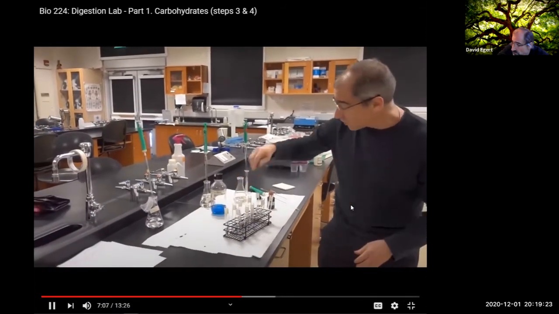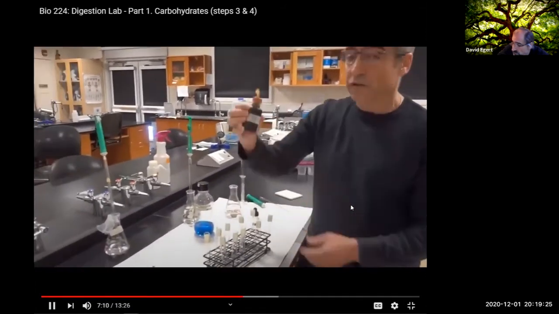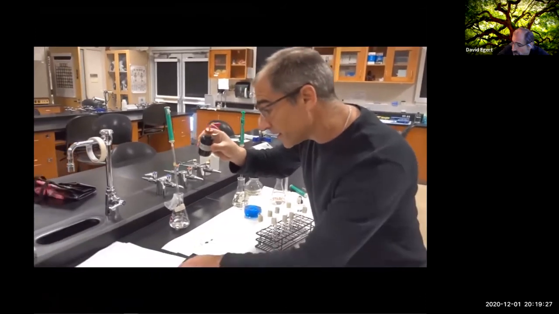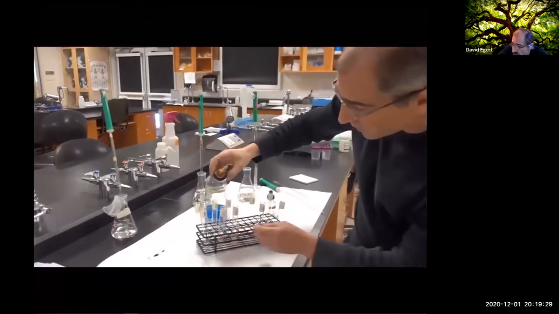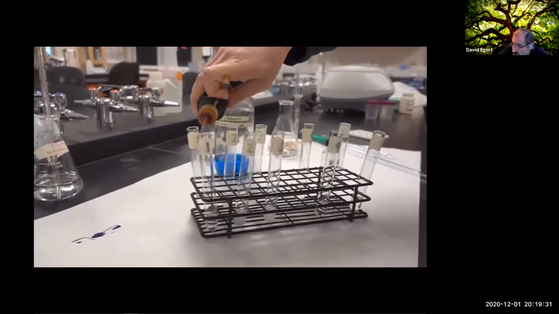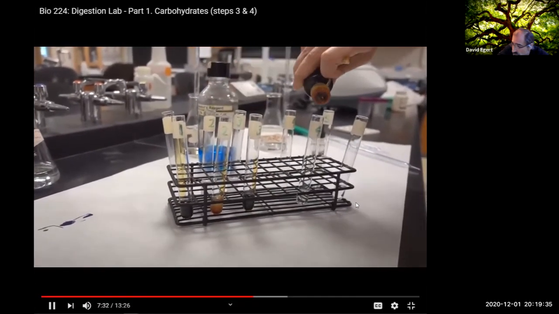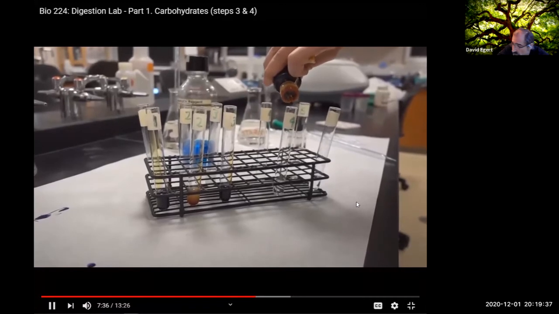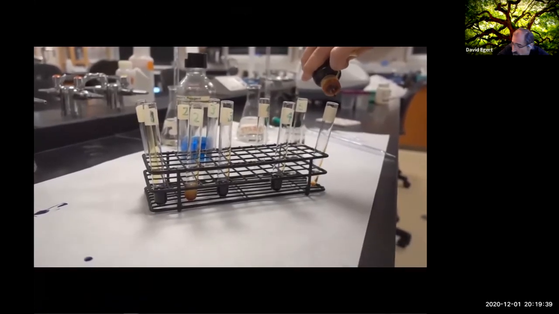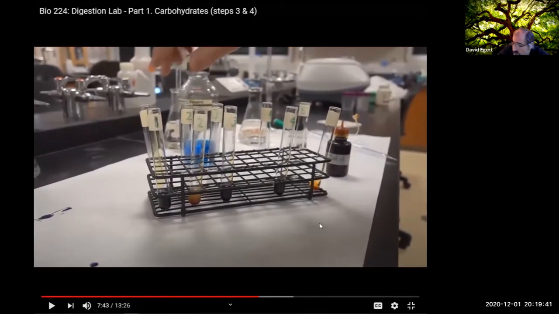So we can start with the test for starch. We use this iodine, 3 drops, we say. 3 drops of iodine. So I'm going to put 3 drops in each of these tubes. 1, 2, 3. 1, 2, 3. 1, 2, 3. Well, that's not good. Oh, that's good. 1, 2, 3. And 1, 2, 3.